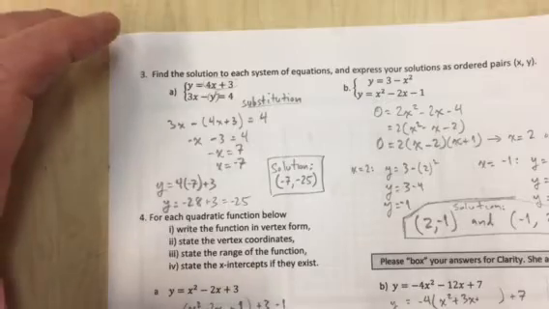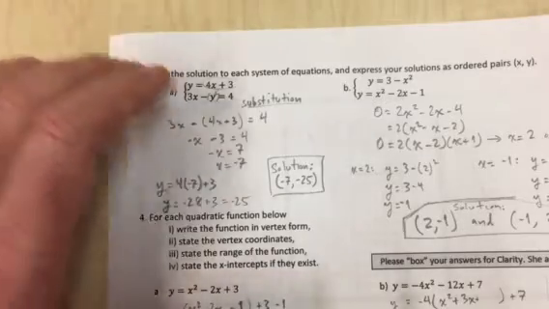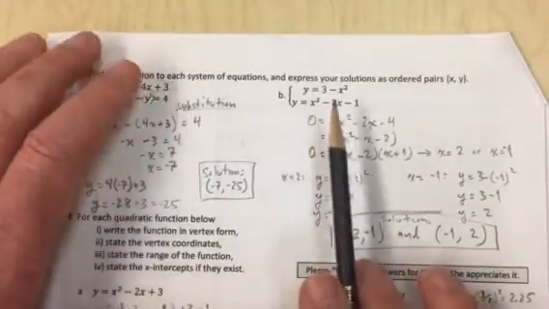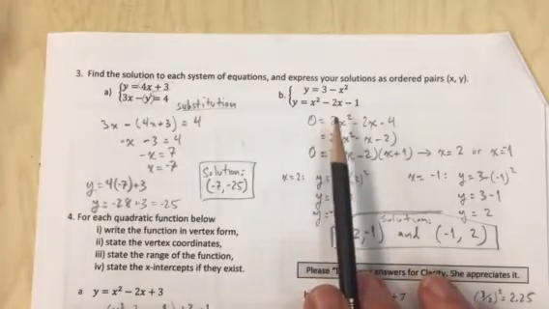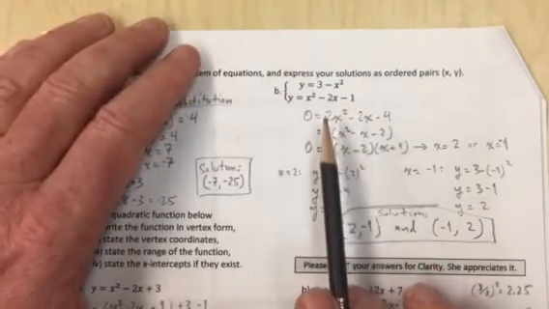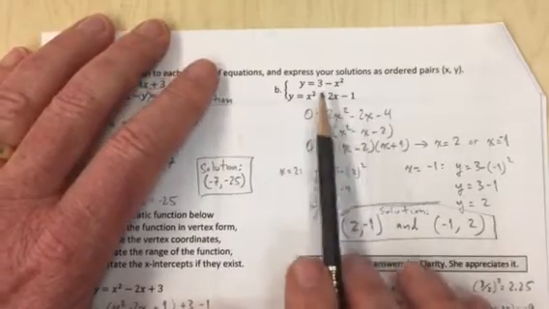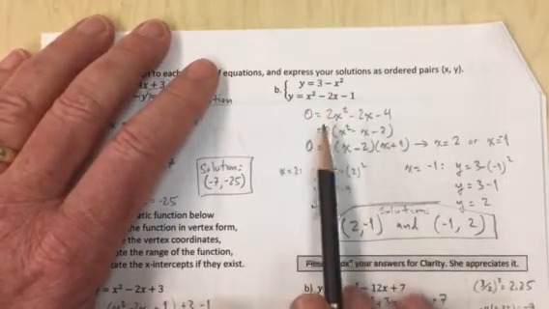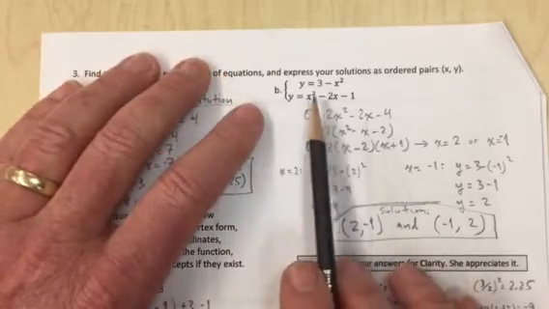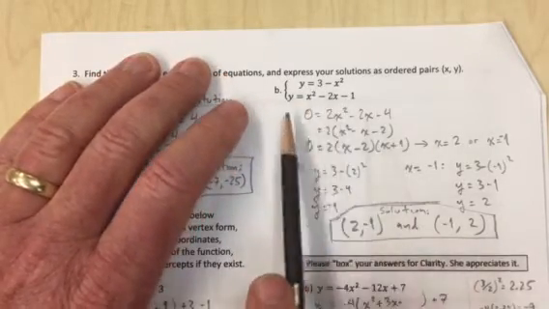You won't have a system of just two lines. It'll be closer to this one. It'll actually be a system of a line and a parabola. So parabolas and lines can cross in as many as two different places, like happened in here when we have two parabolas intersecting. And so since they're both equal to y, this is what we did.